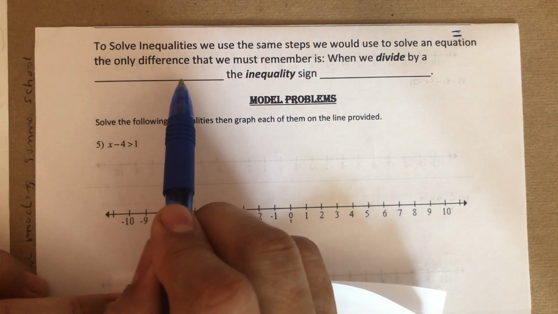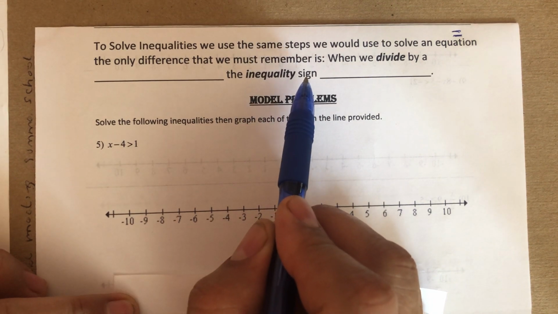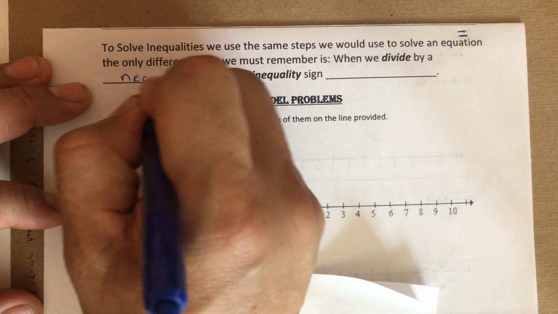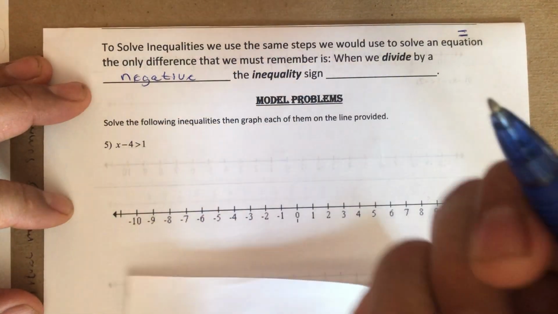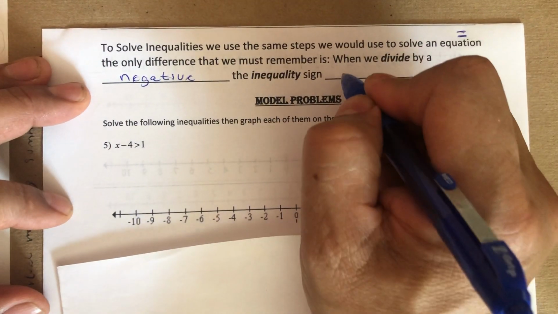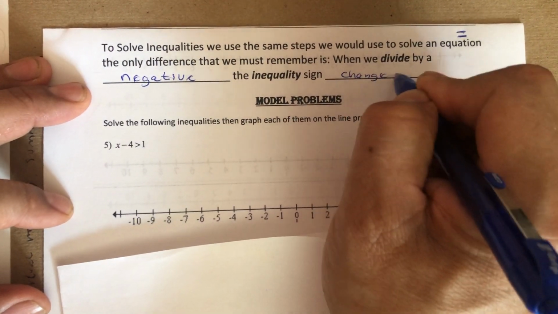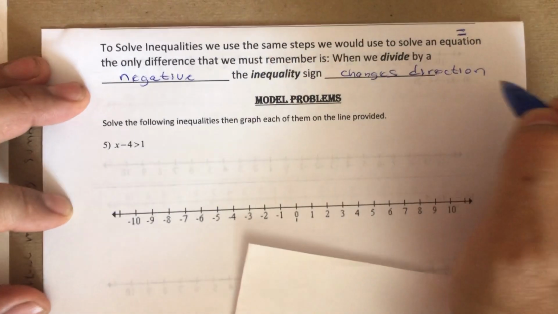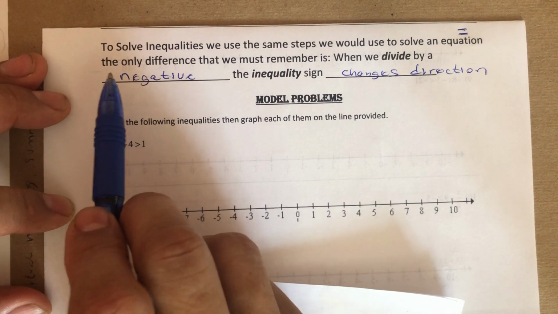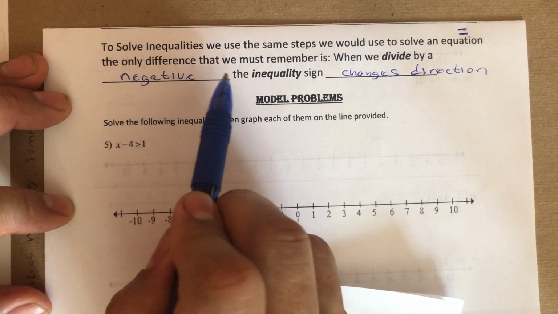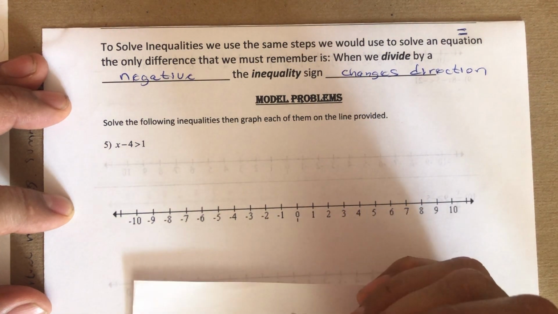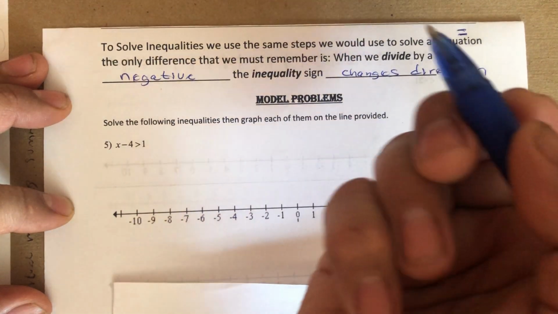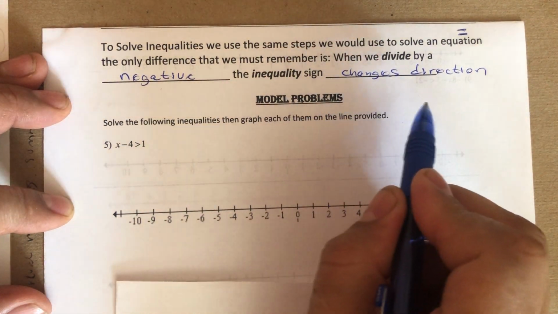So, the only difference that we must remember is when we divide by a negative, okay? Remember, guys, negative. The inequality sign changes directions, okay? So, the only difference that we have when we solve inequalities is when we divide by a negative number, okay, or by a negative value, the inequality sign changes direction.